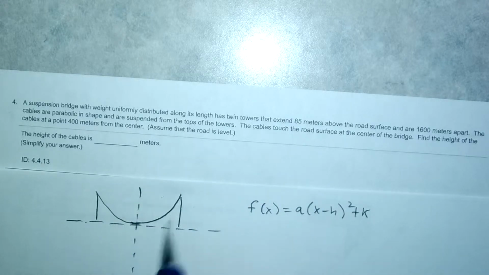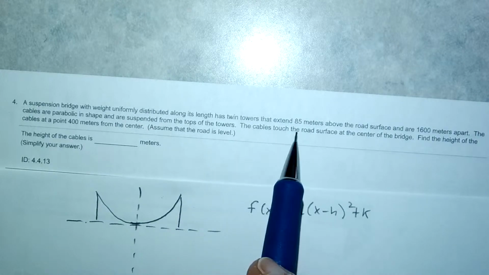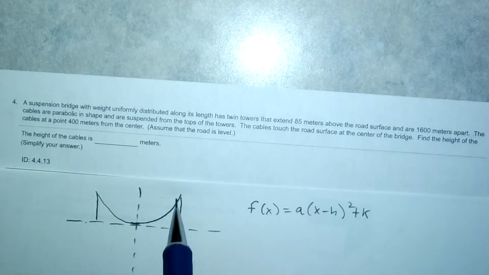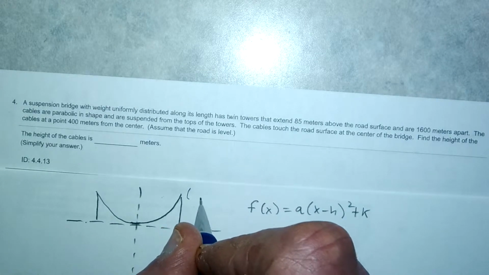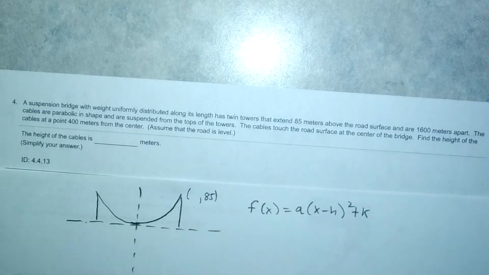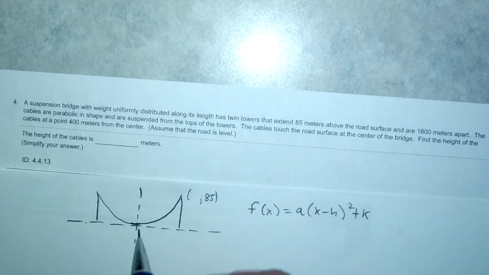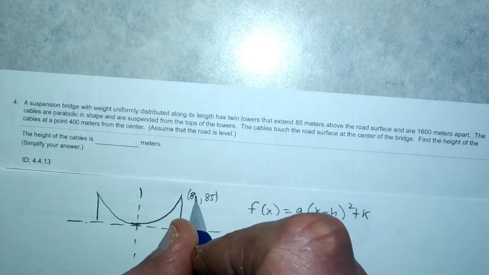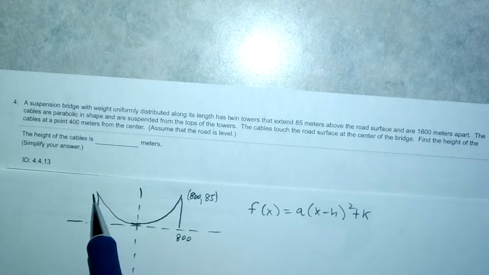Let's read the problem and you'll see why I started to sketch what I did. It says a suspension bridge with weight uniformly distributed along its length has twin towers that extend 85 meters above the road. In other words, this height here is 85. In fact, we could come up with the coordinates of a point like this because we know its y-coordinate is going to be 85. And the fact that the towers are 1,600 meters apart means that this will be 800 meters out to here, and therefore the x-coordinate of this point is 800. And so we have the point (800, 85). Now this would be the point (-800, 85).